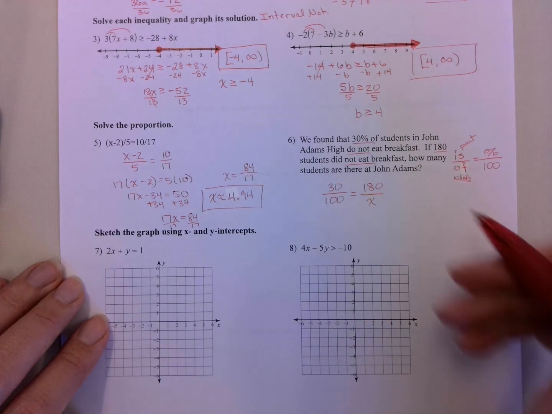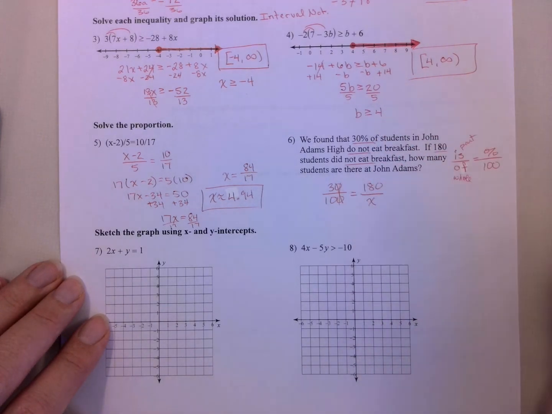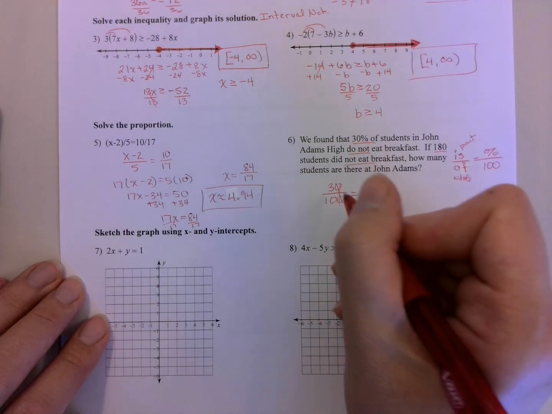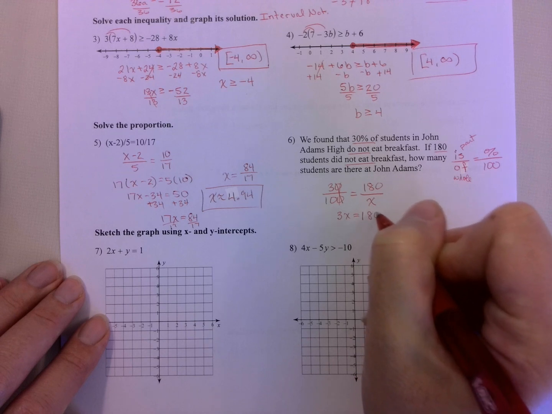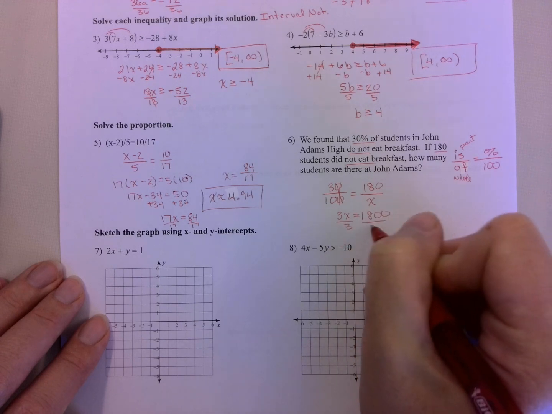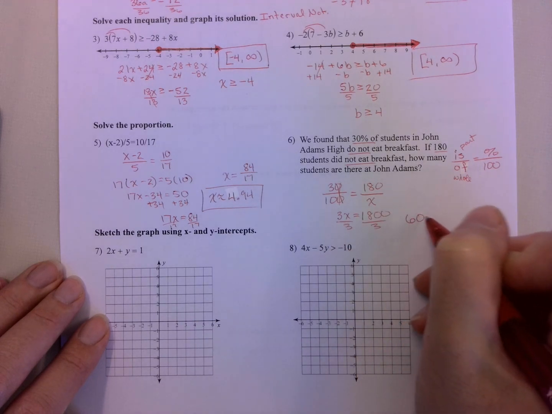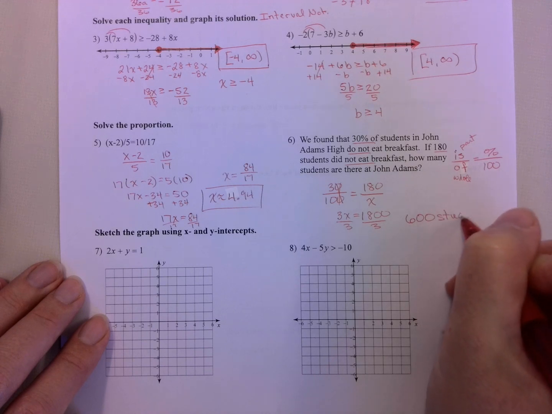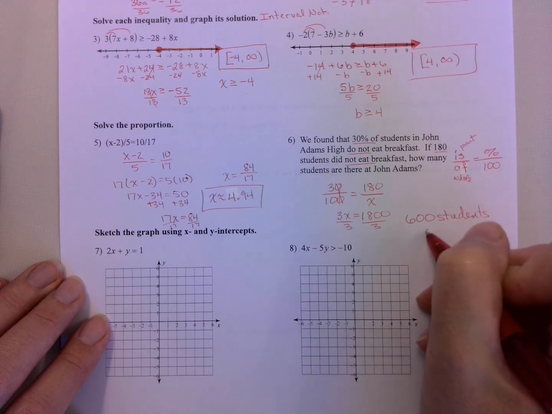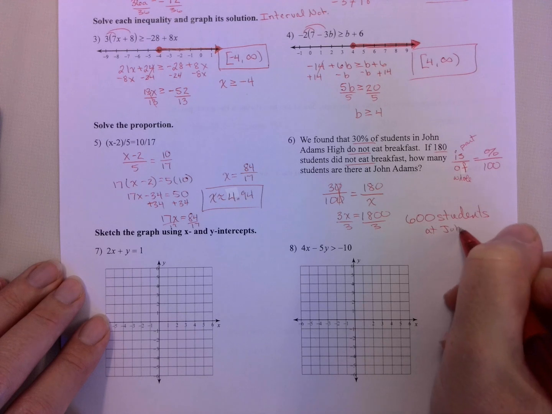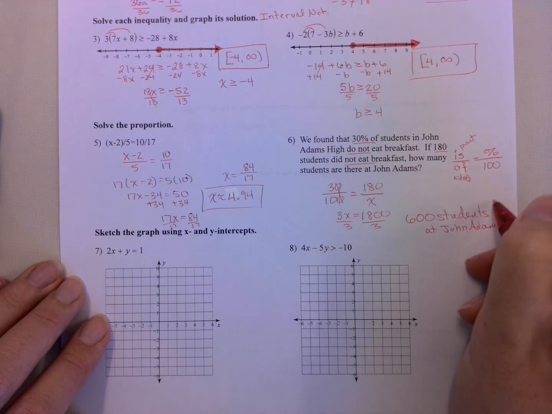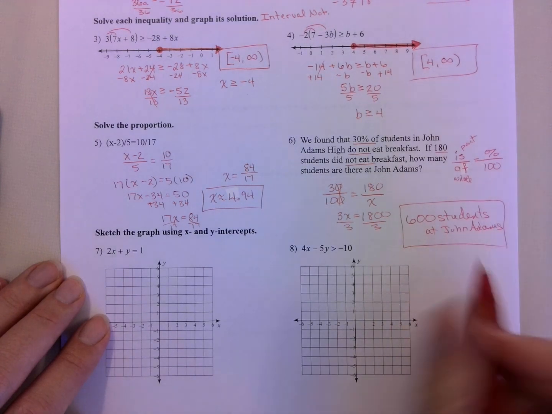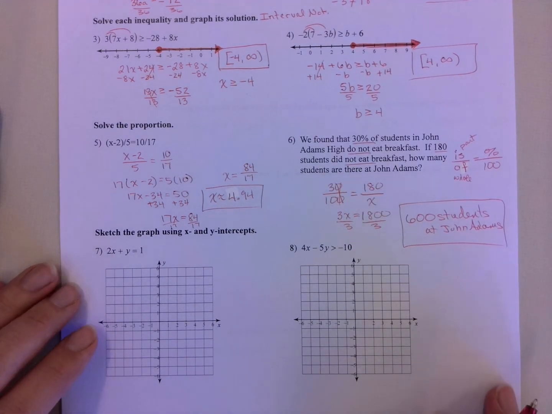Now, you can go ahead and cross multiply, but I see that I can divide out the 10 there. And so I'm going to multiply. I have 3x equals 1,800, and I divide by 3, and I end up with 600 students. Total 600 students at John Adams. And out of those 600, 180 don't eat breakfast.